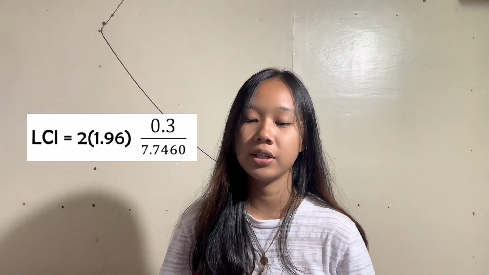Then let's first take the square root of this 60 before we divide. So we will have now 2 times 1.96 times 0.3 over 7.7460, which is the square root of 60. And then we can divide.